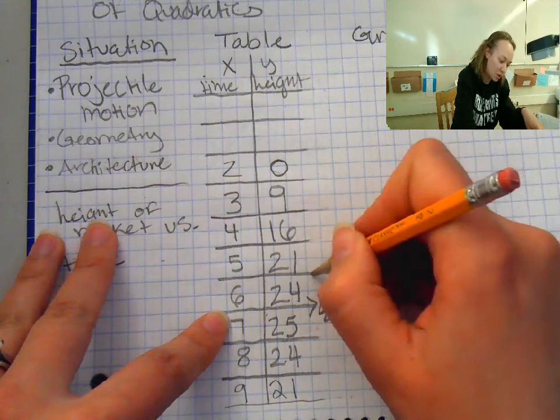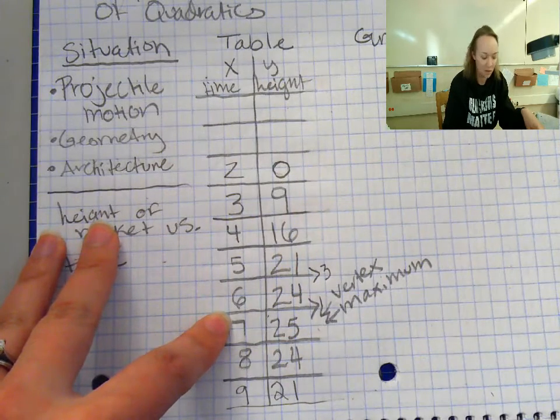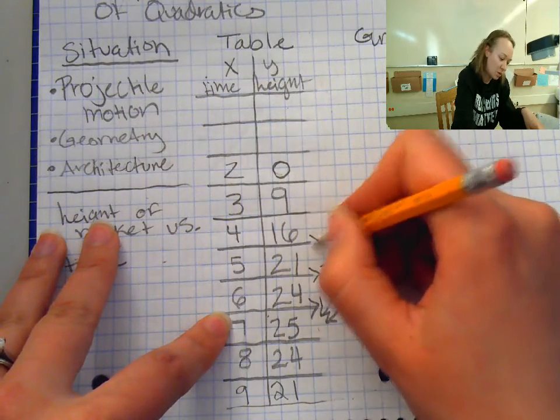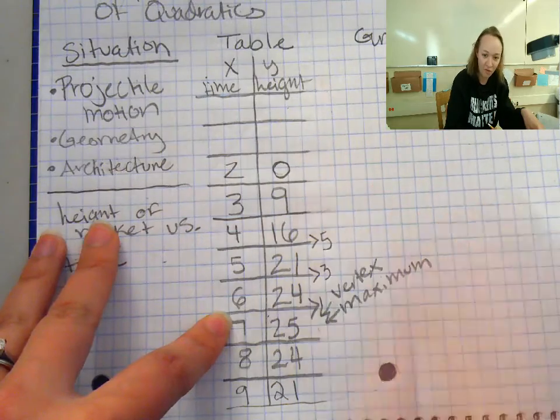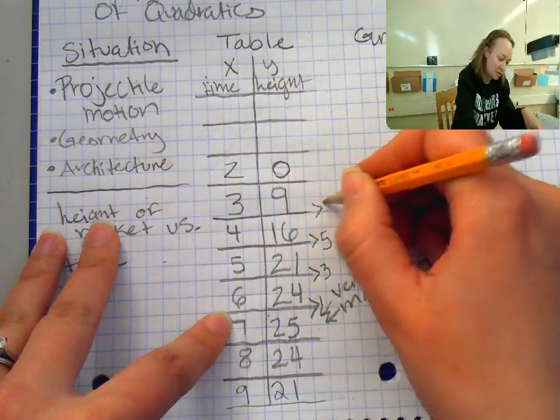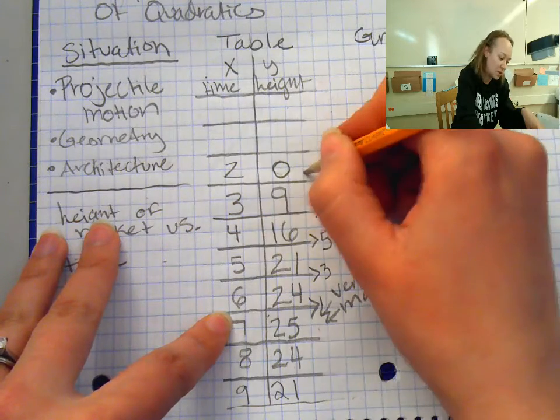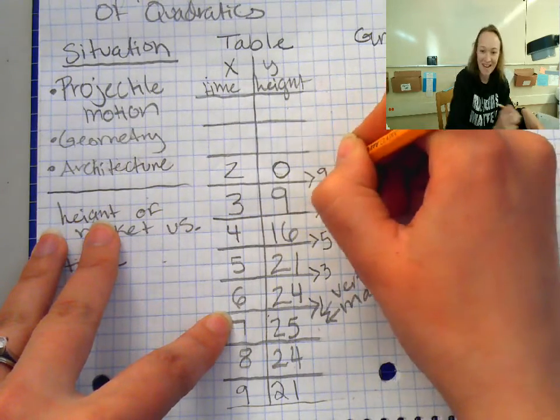Between 21 and 24, that's a 3 foot difference. Between 16 and 21, that's a 5 foot difference. 9 and 16, that's a 7 foot difference. 0 and 9, that's a 9 foot difference.